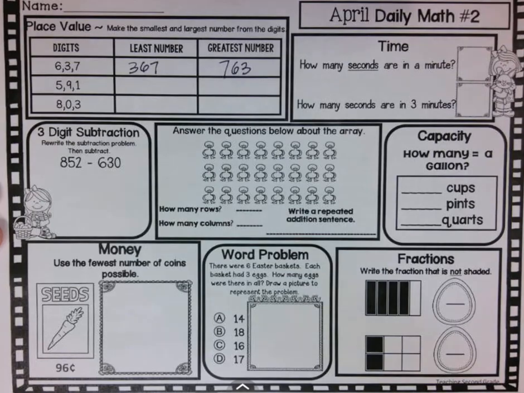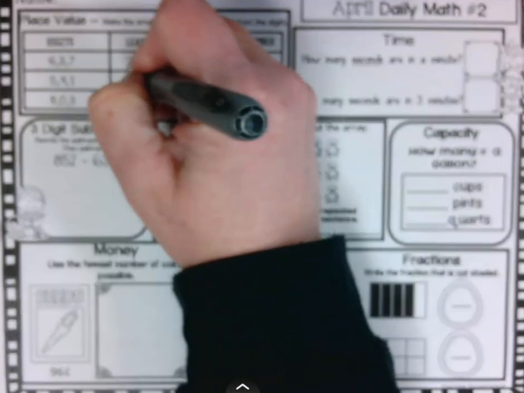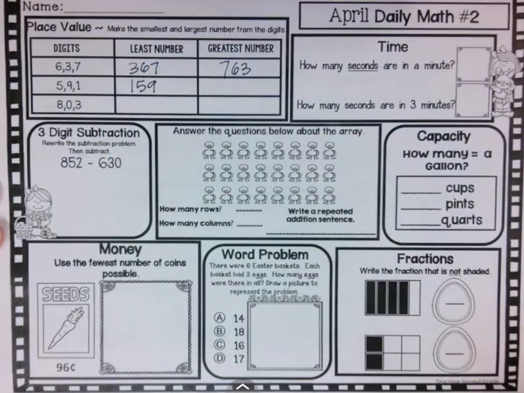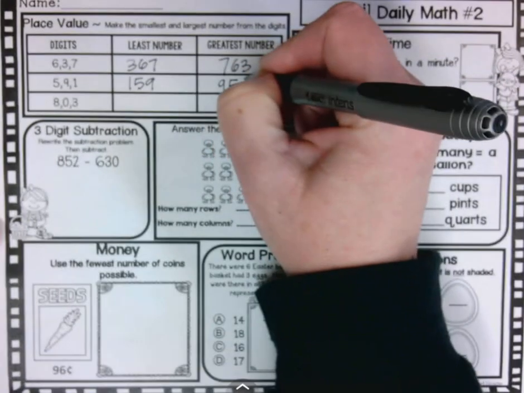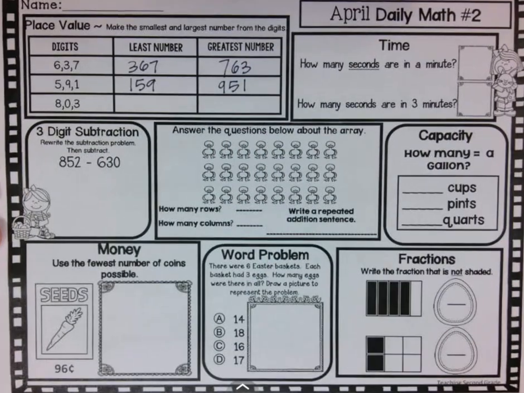All right, 5, 9, and 1. The least number would be 1, then 5, then 9. 159. The greatest number would be 9, then 5, then 1. 951. The last numbers are 8, 0, and 3. The least number we can make from these, well, 0 is the smallest, so if 0 was first, we wouldn't even have to put that.